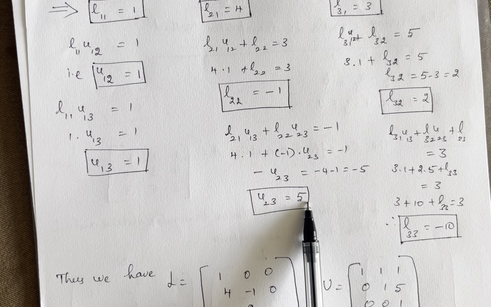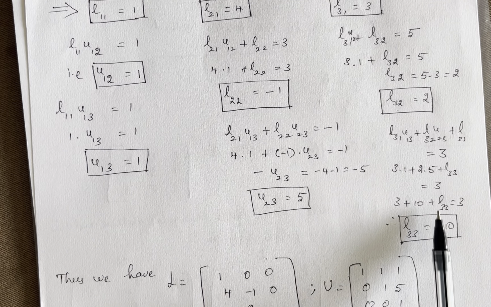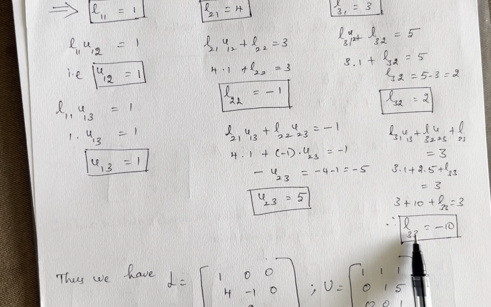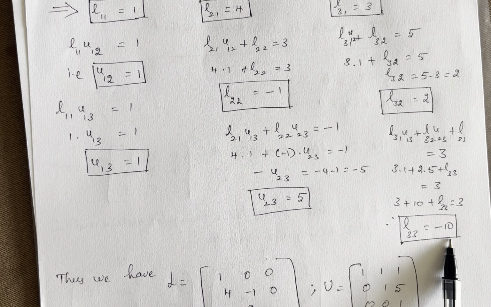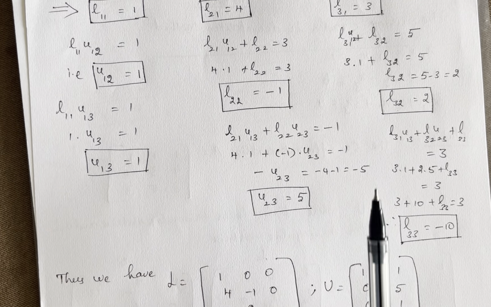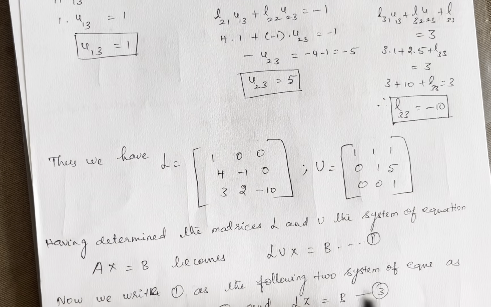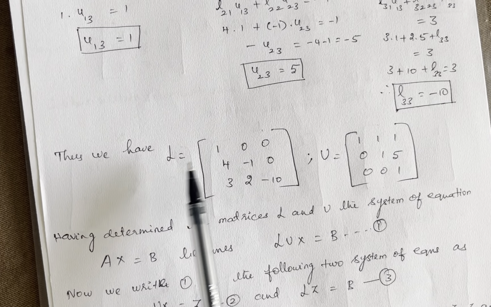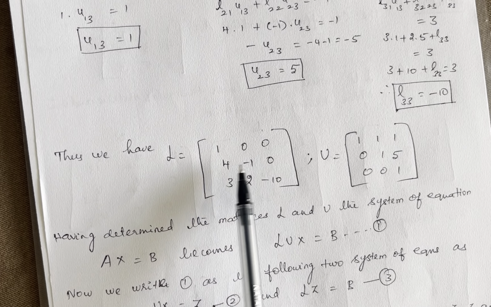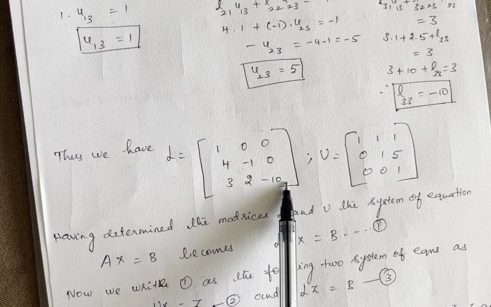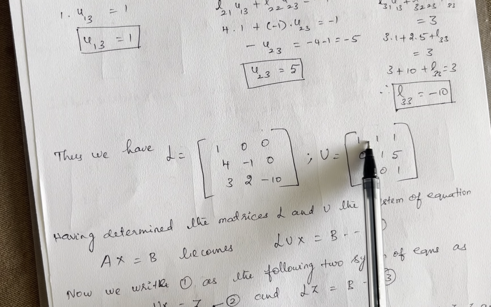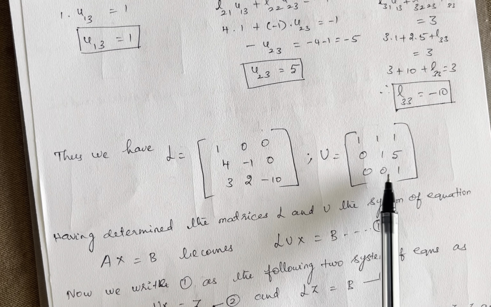So U23 is going to be 5. The same way, I am also substituting here and arriving at the value of L33 is equal to minus 10. So we have done this for all the values that I am going to put in the matrices L and U. So I will be getting the lower matrix L as 1 0 0, 4 minus 1 0, 3 2 minus 10, and U is going to be 1 1 1, 0 1 5, 0 0 1.